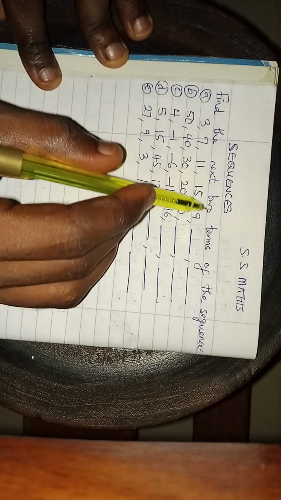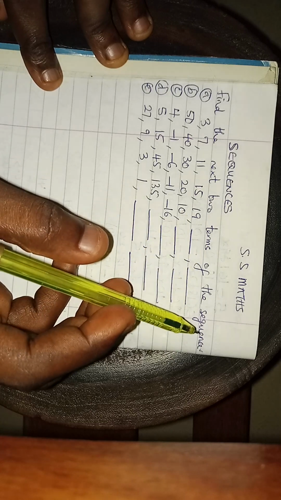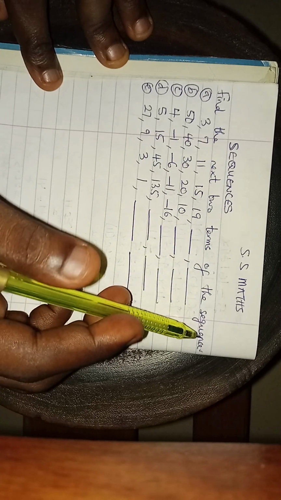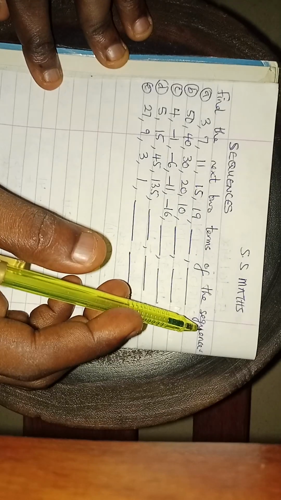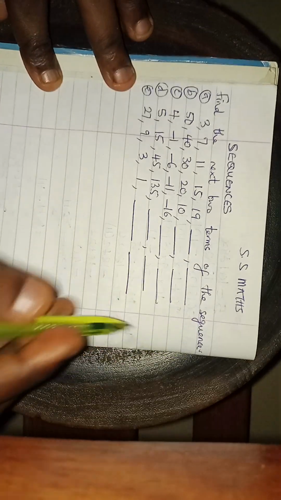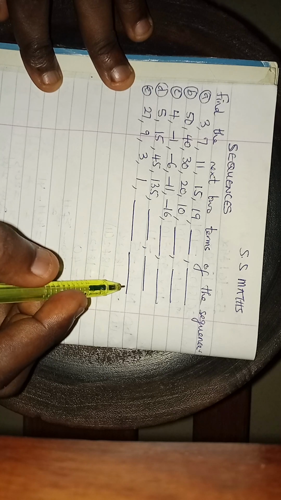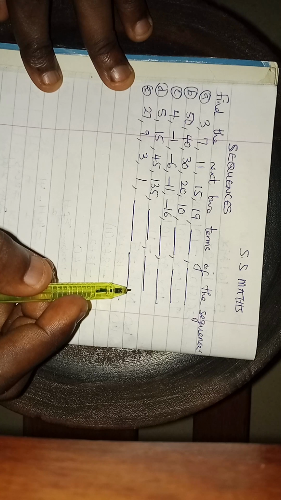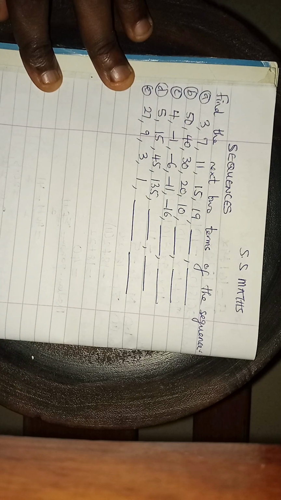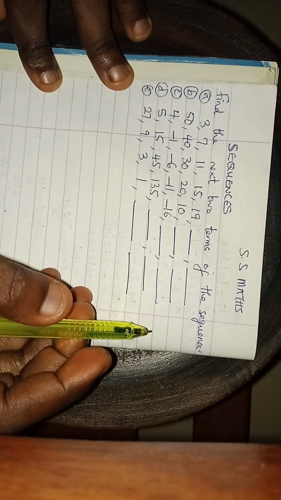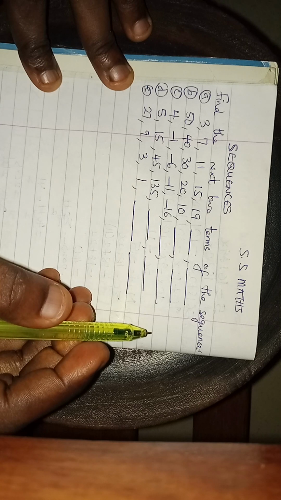Now find the next two terms of the sequence. Find the next two terms of the sequence. Now, a sequence can be divided into two parts. We call one the arithmetic progression, and the other one is the geometric progression. Depending on the way the sequence is, if it has a common difference, we call it an arithmetic progression. If it has a common ratio, then it is a geometric progression. You can also have a decreasing and an increasing sequence.